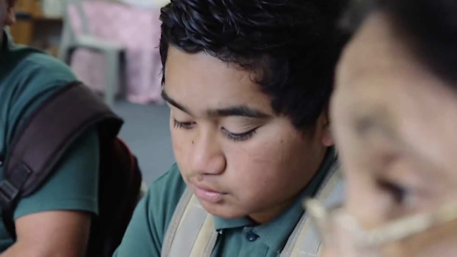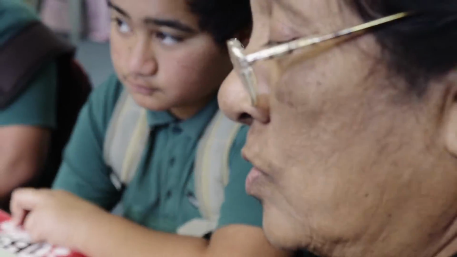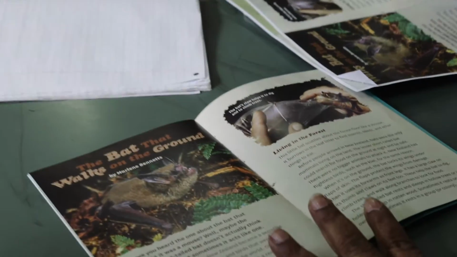Why is the font in bold? That's because it's talking about the bat. It's related to the topic which we are going to do. This is called the topic. This is called subtopics. So these are subtopics under The Bat That Walks on the Ground, below this, right? I want to leave this picture here. Let's go and look at our learning intention.